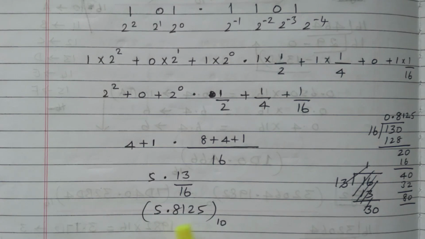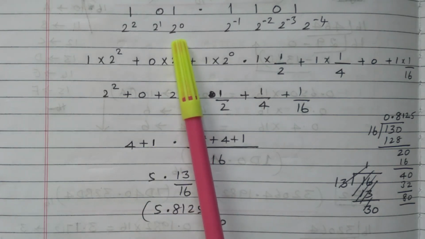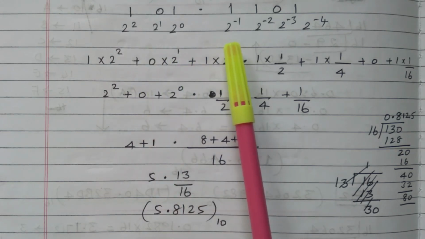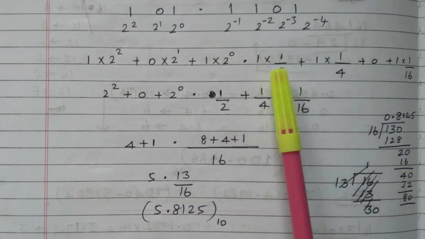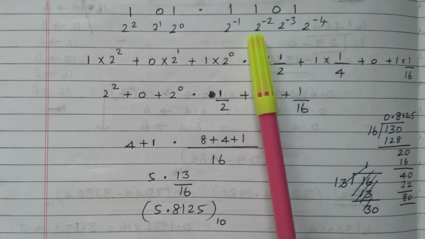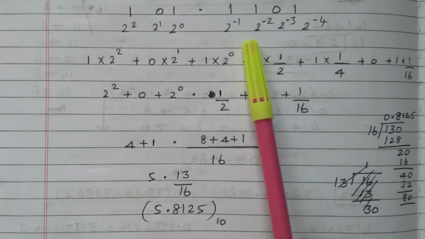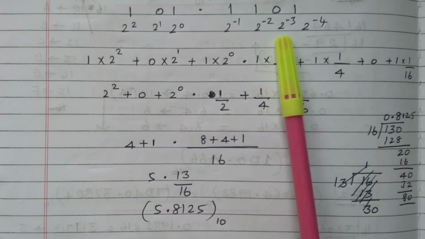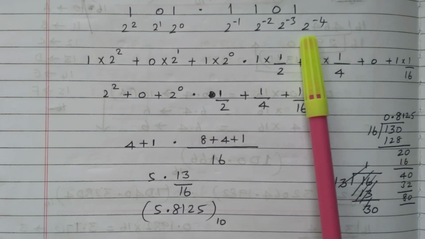So in this, what are we doing? It's starting from here 2 to the power 0, 1, 2. This side minus 1, minus 2, minus 3, minus 4. 2 to the power minus 1 means 1 by 2. 2 to the power minus 2 means 1 divided by 4. This is 1 by 8. This is 1 by 16, right?